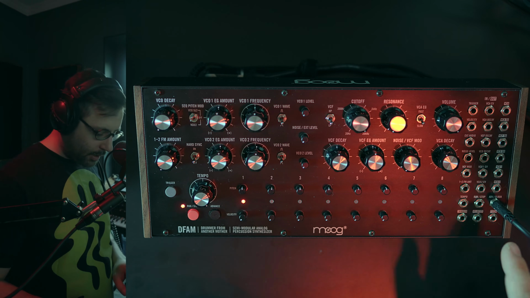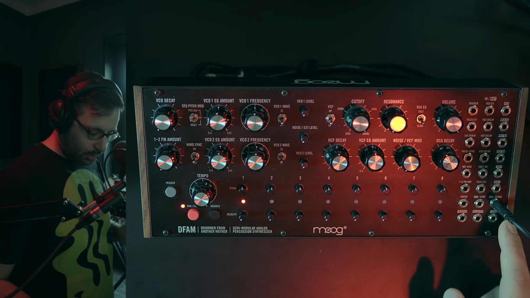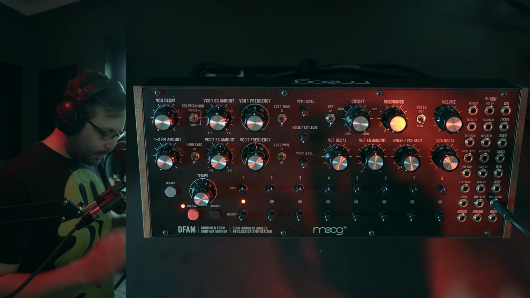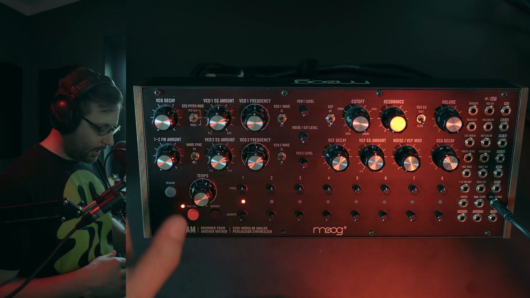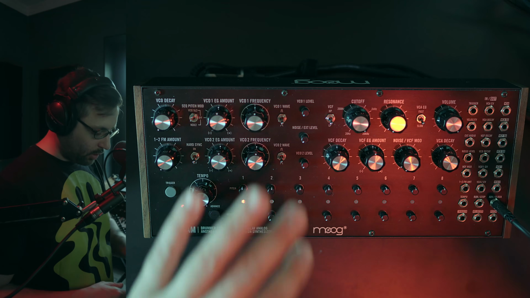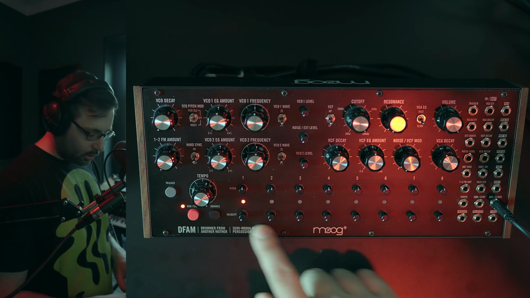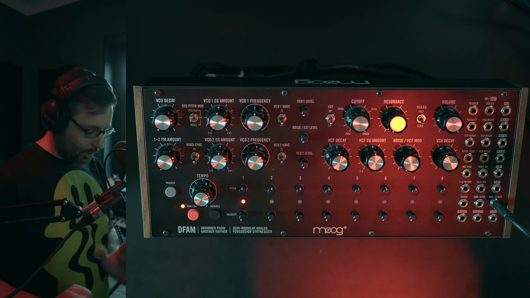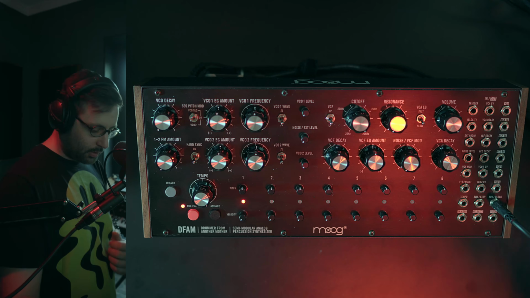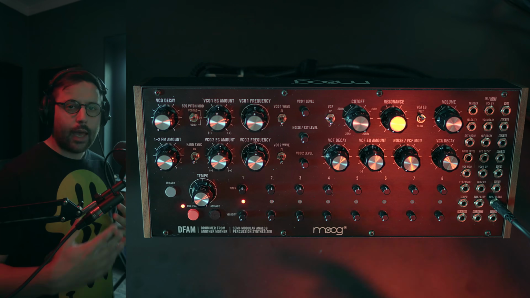So I've got my DFAM here. It's synced with Ableton. I use the CV clock out to synchronize the DFAM. I set pretty much everything by default, at the minimum or at 12 o'clock. All my VCO levels are down, all the velocity at the minimum, and the pitch at 12 o'clock. The envelope is on slow, I'm gonna put it fast. And yeah, let's get started.